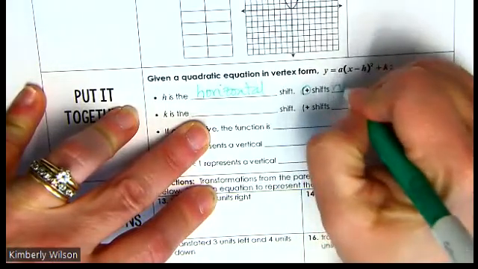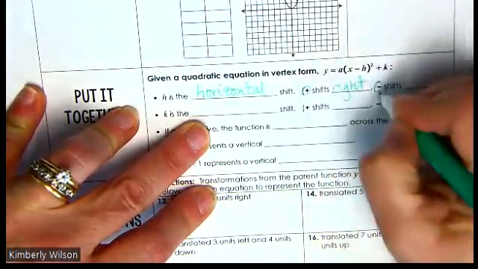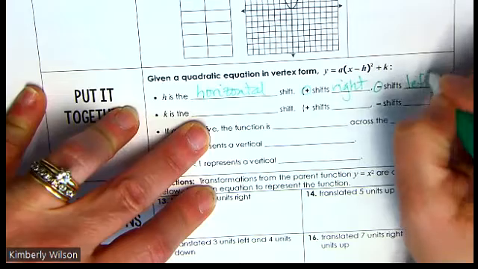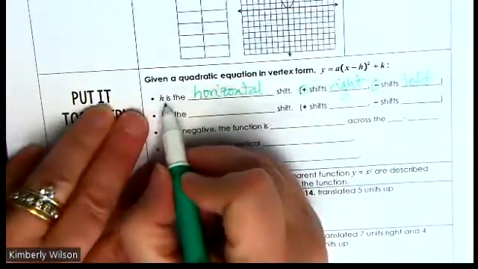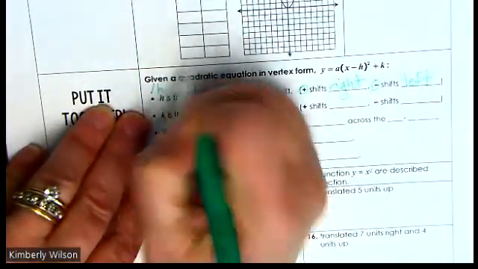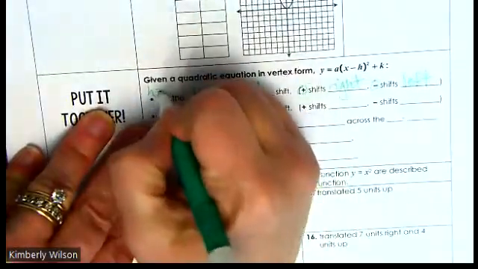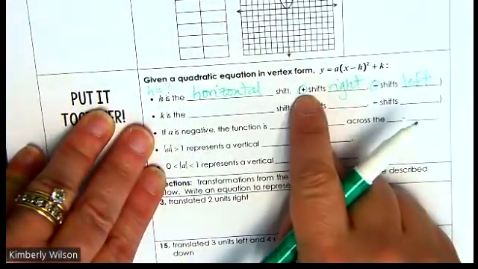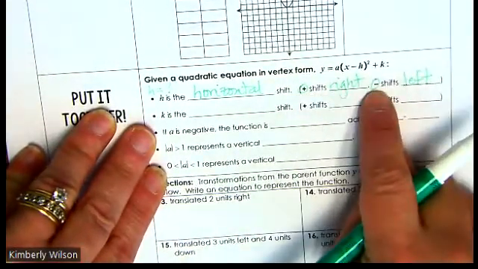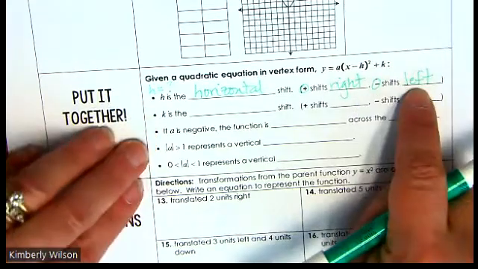The positive goes to the right. The negative goes to the left. So if H, the number that you pull out, what H equals, is positive, then you go to the right. If it's negative, it goes to the left.